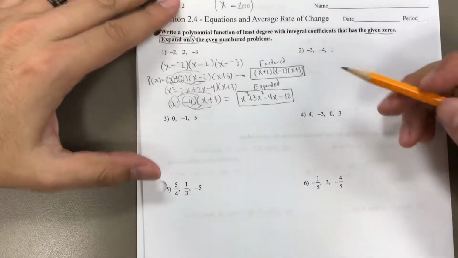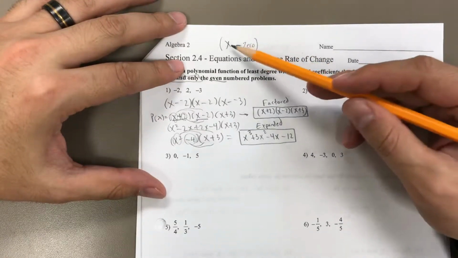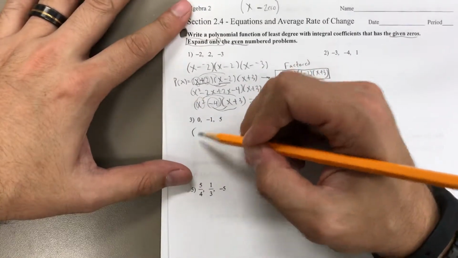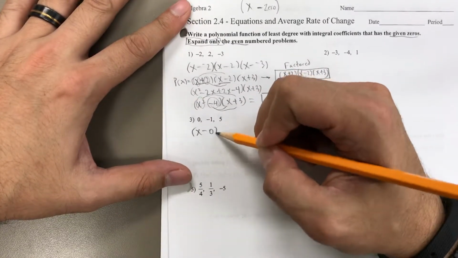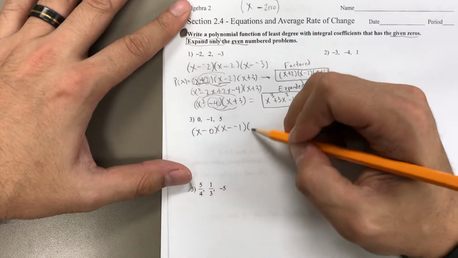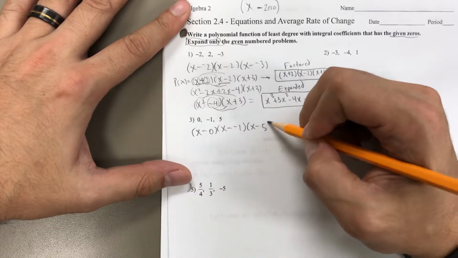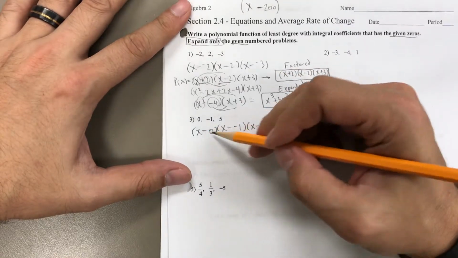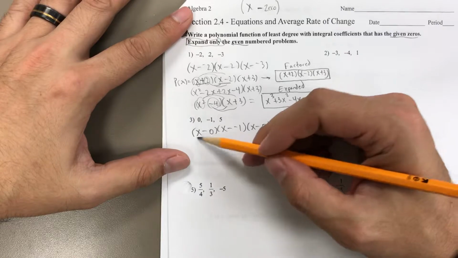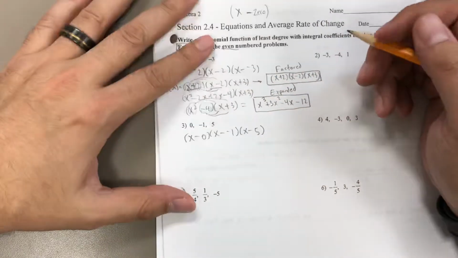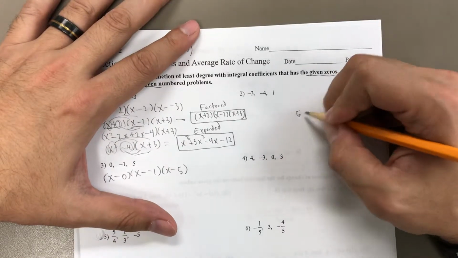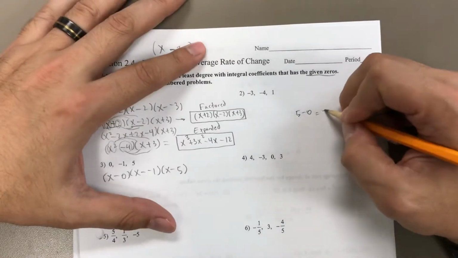All right, so one little rule change for the factors is when you get a 0. If I write it out, x minus 0, and then the next factor, x minus negative 1, and the last one, x minus 5. The reason x minus 0 is a little bit different is that if I were to subtract or add 0 onto anything, it doesn't change the number at all. If I had a number like 5 and I subtracted 0, it'd still be 5, right?